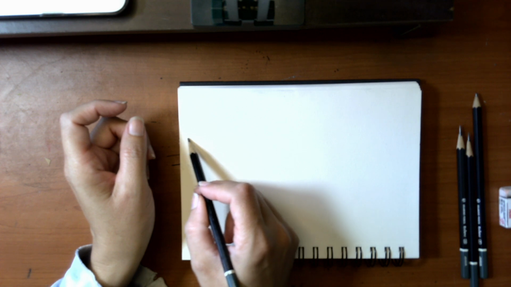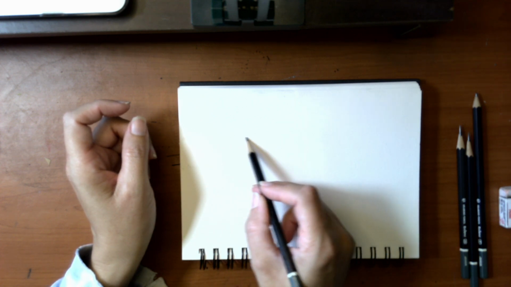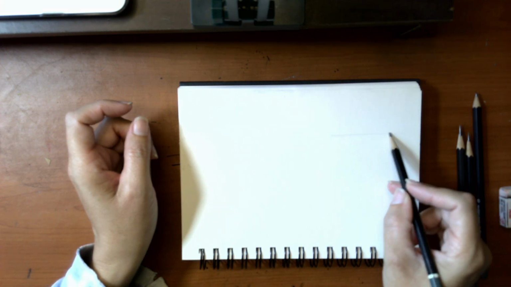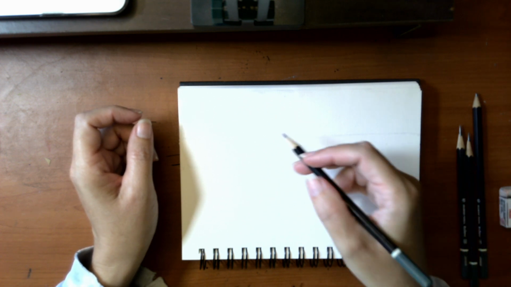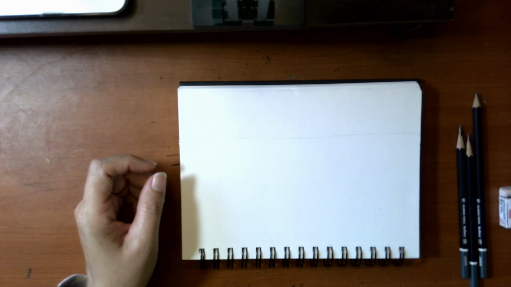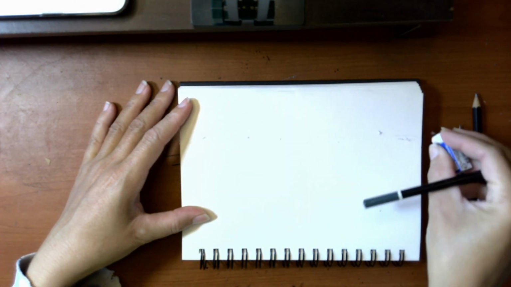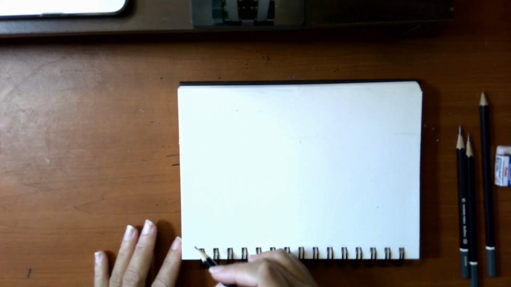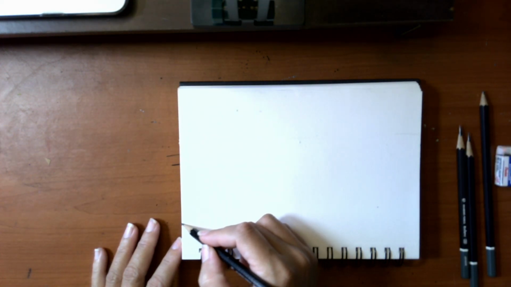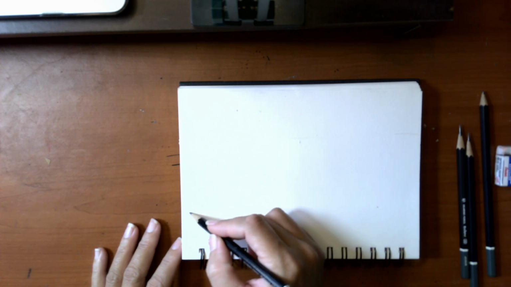When I start my drawing here, I'm going very lightly, you can barely see my lines. I'm going to move my apple to quite a distance so I can see what I'm doing. Don't be afraid to make mistakes. Even I make mistakes all the time.